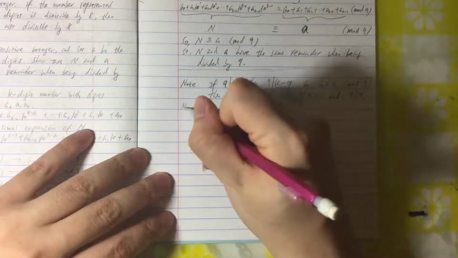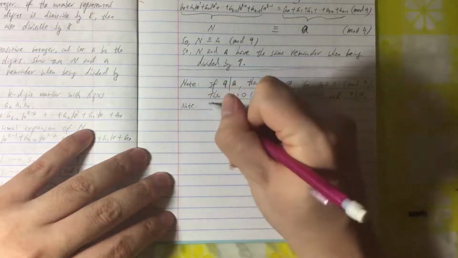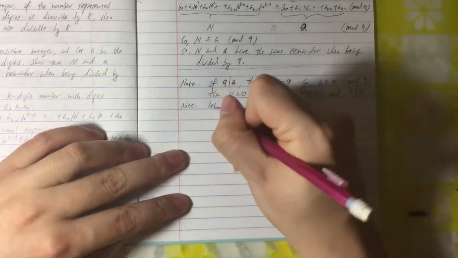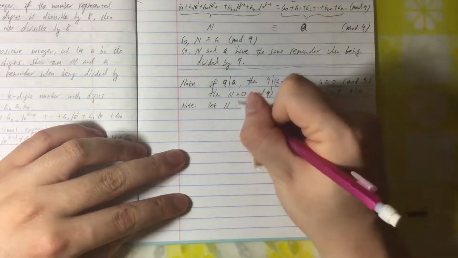So keep this idea in mind. Note: let n be an integer.